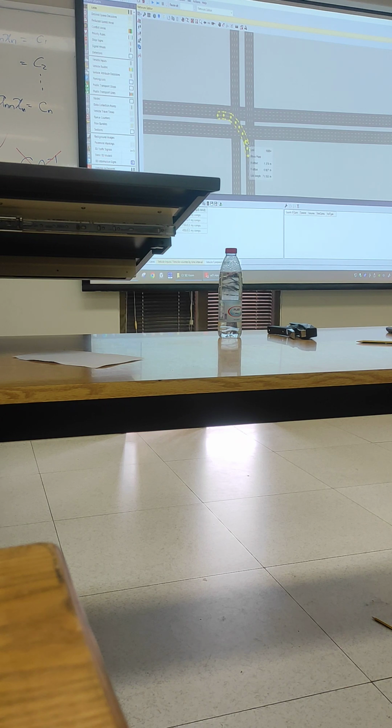Say I want to put this. If you need to add more points, control, right click here, for example. Or you can again generate a spline and create again.